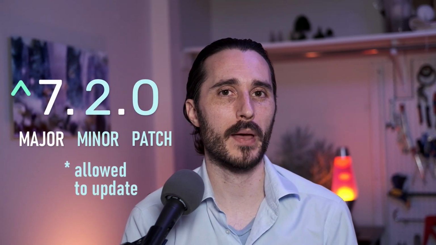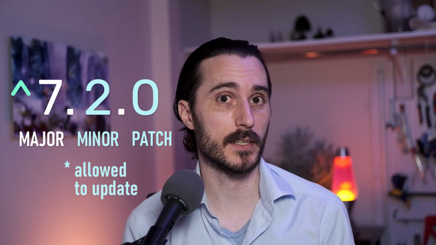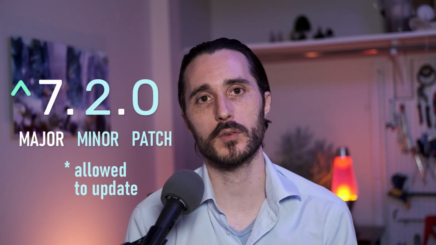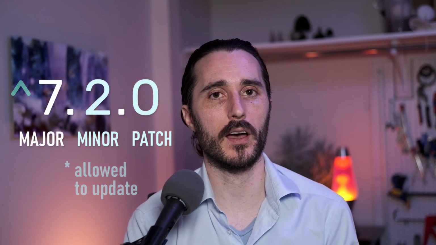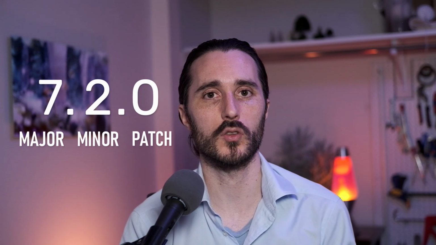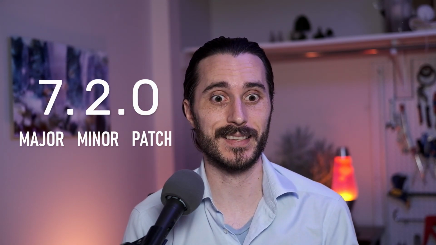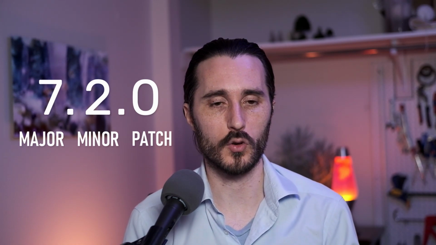It will never bump past that major version because that's a breaking change. And so that could be dangerous to your code. And that's why it's the default. So that's why you'll see that there. If you were to leave that off and you ever see a package installed with just 7.2.0, no character in front of it, that's saying this exact version. Never update it. It's only going to be this one.